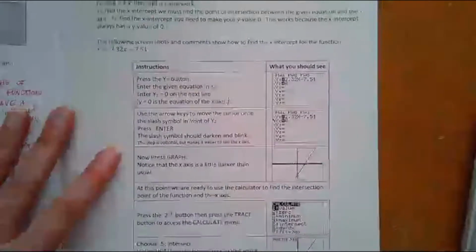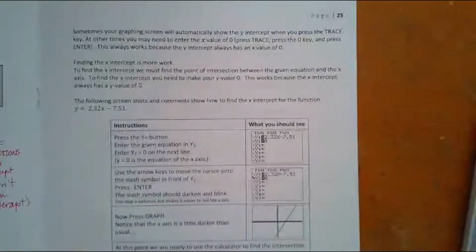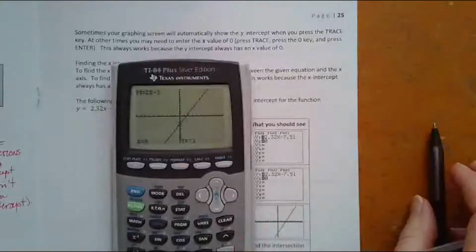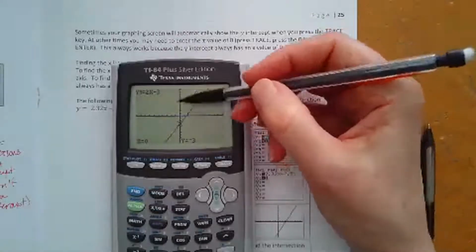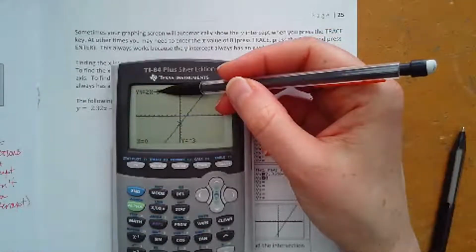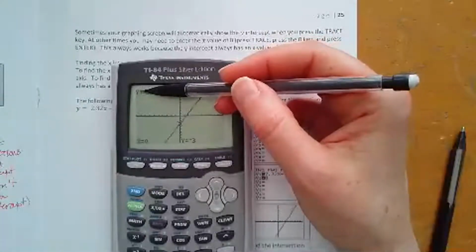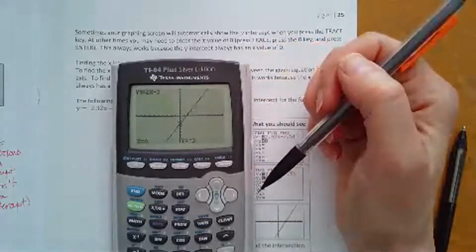So if you just follow along with me again, sorry about this. So I'm on page 25, okay? And notice something else about that y-intercept. The y-intercept is -3, and that's what the b value equals. So as long as your equation's in proper form, the b value gives you the -3.